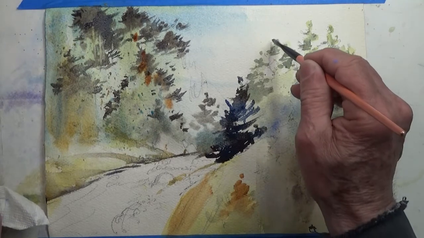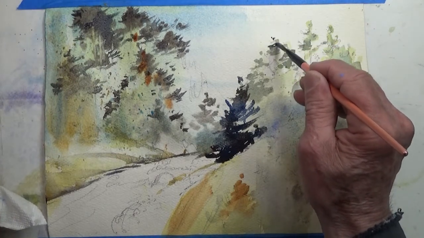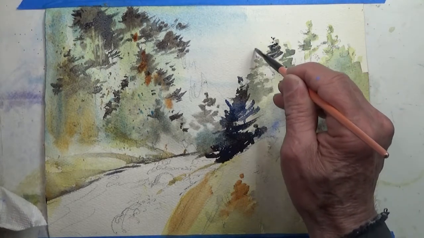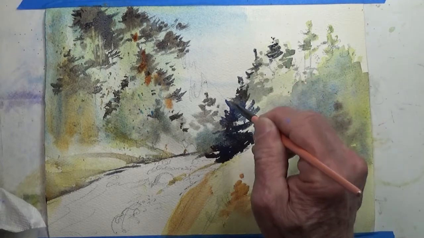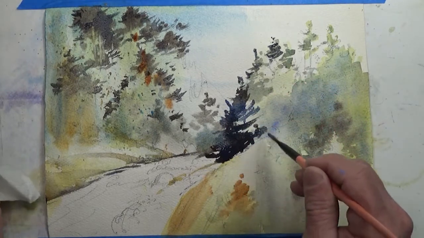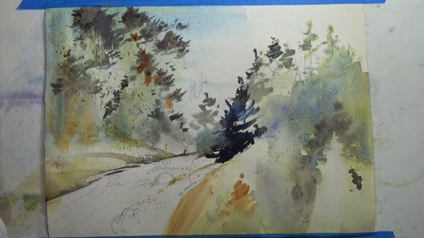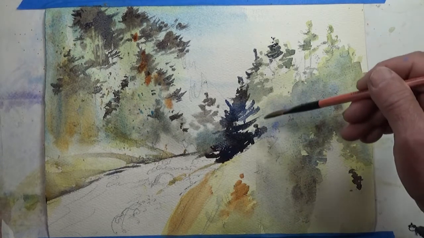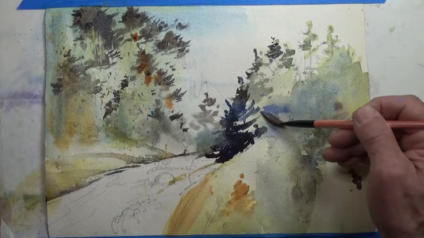Okay, and then we're going to end up topping this. All right, we've got that nice feeling right there. We're going to end up doing some darker areas in here.